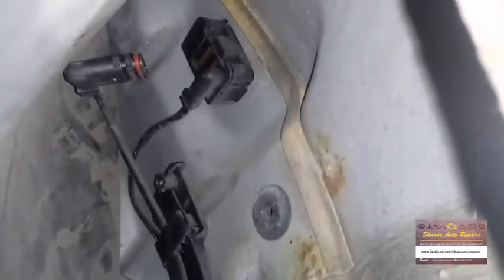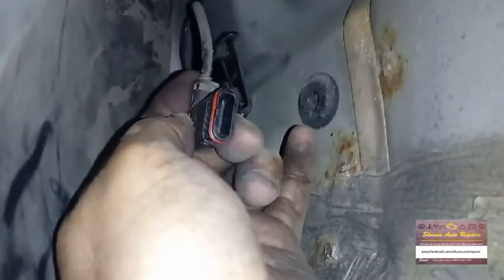It goes up to there. You see I've disconnected it from that block up there. And it's just a two-pin connector, and that other wire in there is the brake wear indicator for the rear pads.